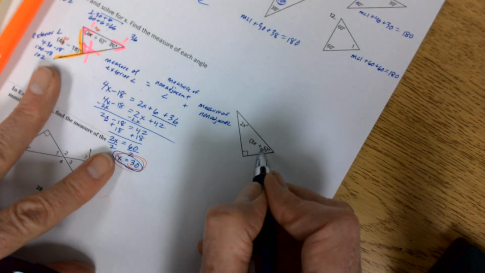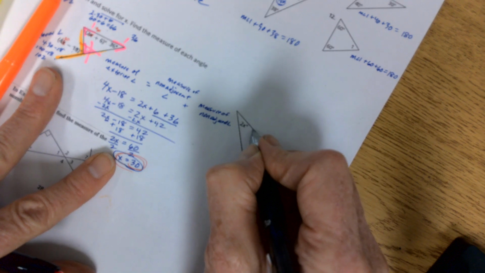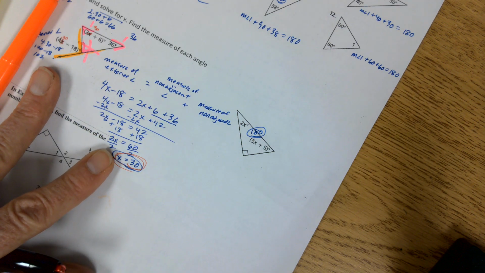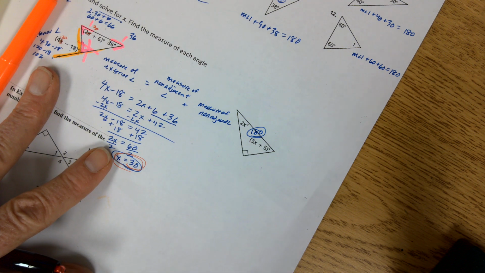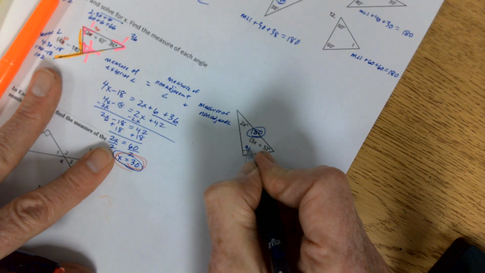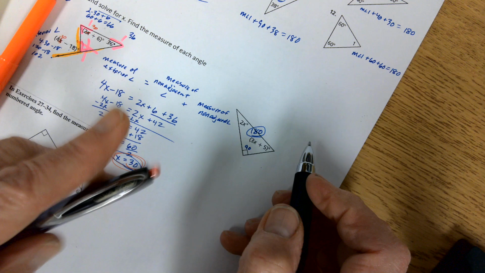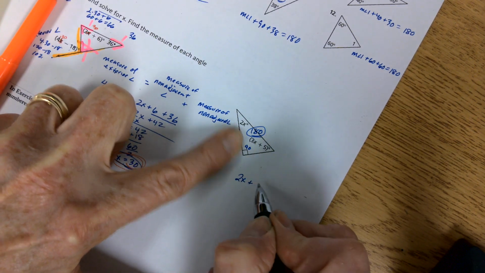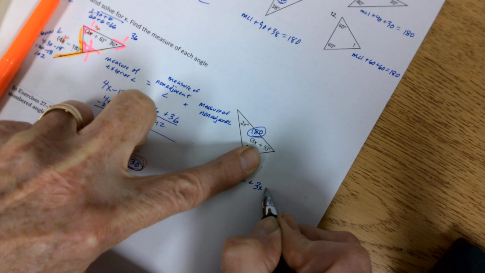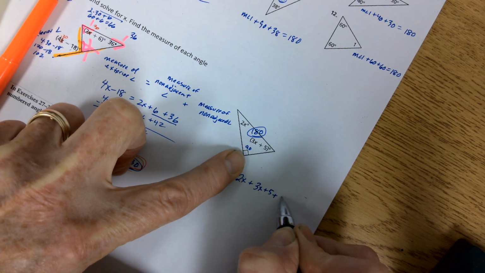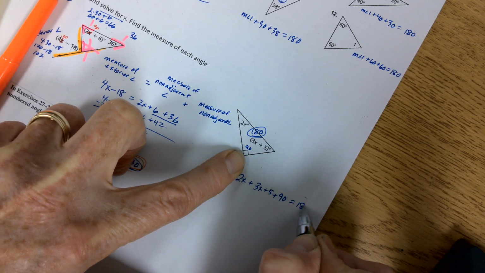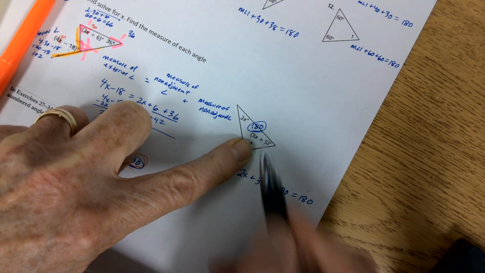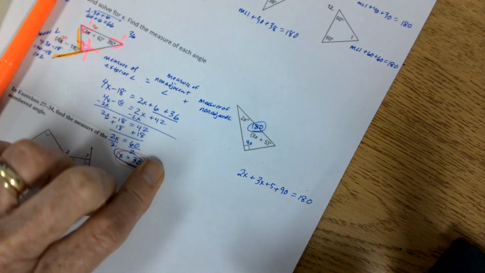This time they're all three interior, so we're using the triangle golden rule, which says the sum of the measures of the interior angles is 180. I'm going to write 90 here and add these up. So I've got 2x plus 3x plus 5 plus 90 equals 180. Some of you might say, that's 90, so just the sum of those two is 90. You could do it that way.